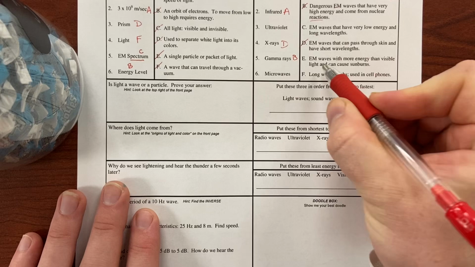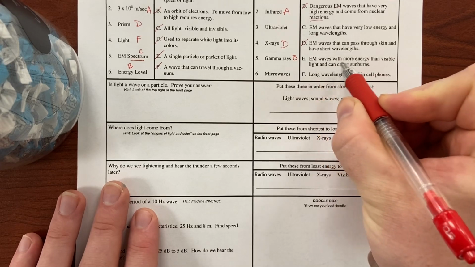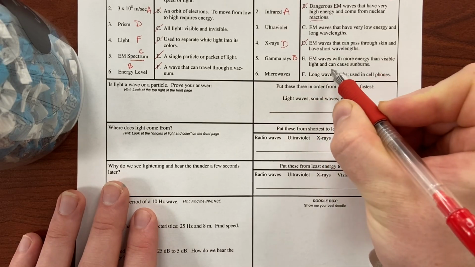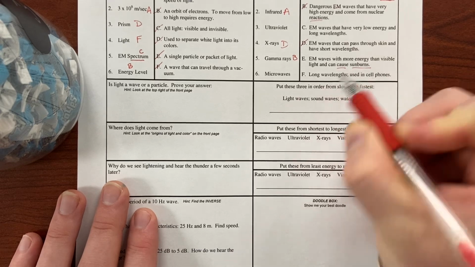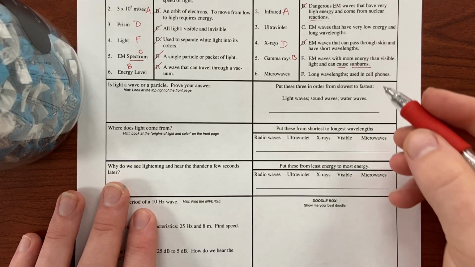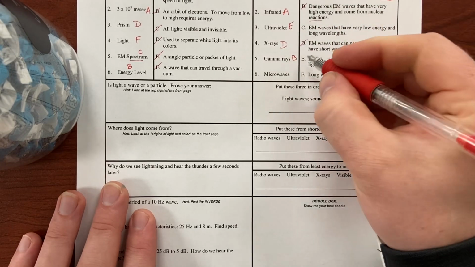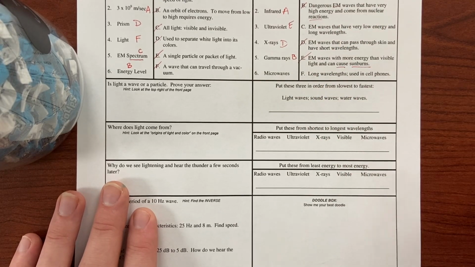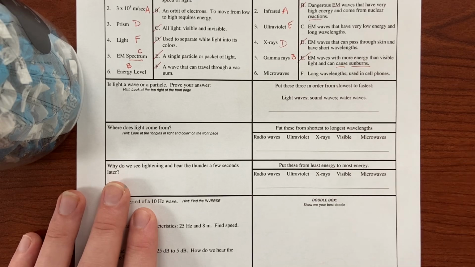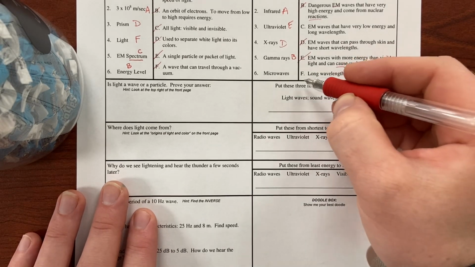You can see through your skin or the soft tissue, so you can check if your bones are fractured or not. Or you can check other things as well. But we've got E, which says electromagnetic waves with more energy than visible light and can cause sunburns. Some of you are familiar with those. These would be your ultraviolet light, UV light. You can protect yourself with some sunscreen to block or reflect some of that UV light.